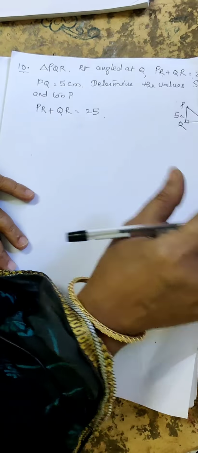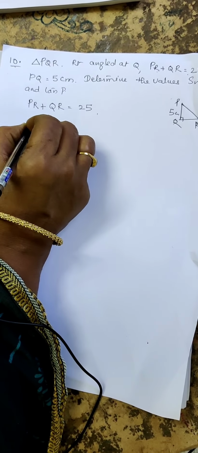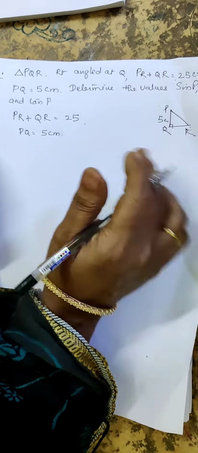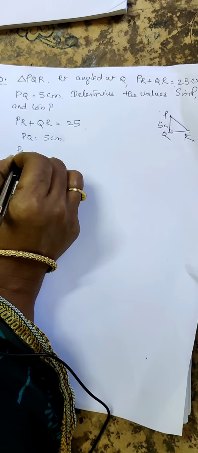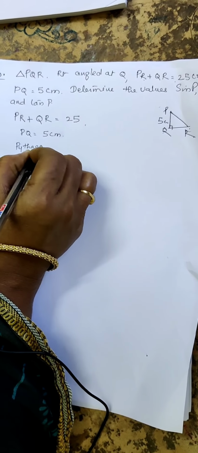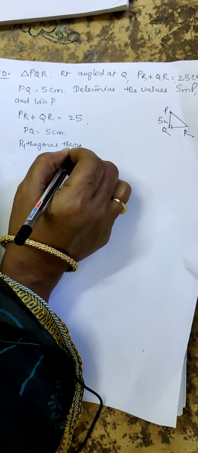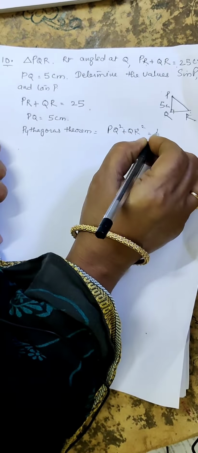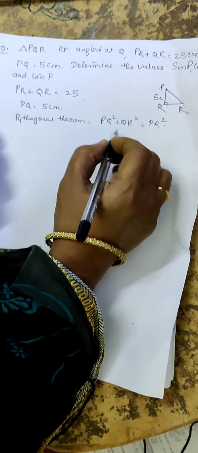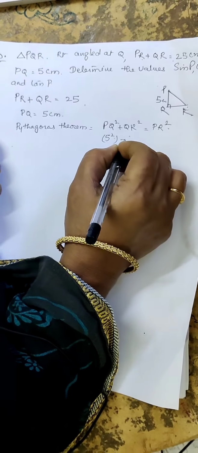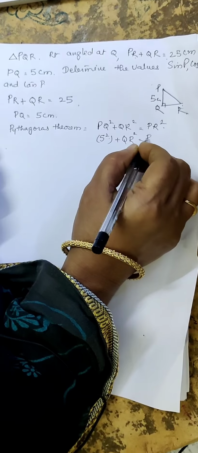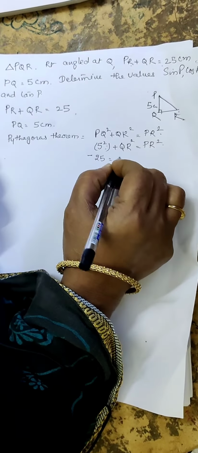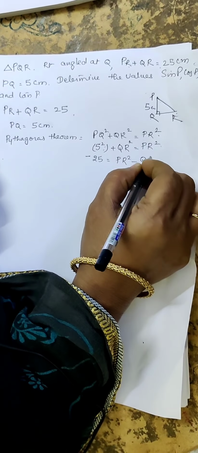So PQ is equal to 5 centimeter. Let us go to the Pythagoras theorem. According to the Pythagoras theorem, what is the answer? PQ square plus QR square is equal to PR square. So PQ square is given here, 5 square plus QR square is equal to PR square. That means 5 square means 25. 25 is equal to PR square minus QR square.